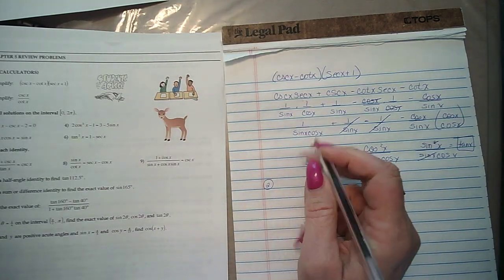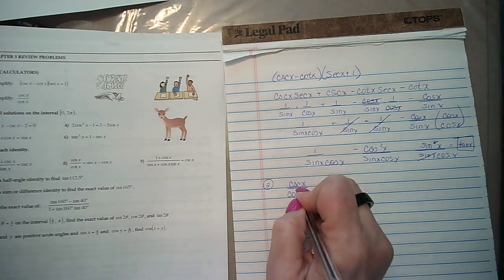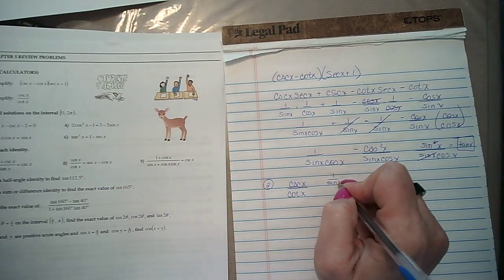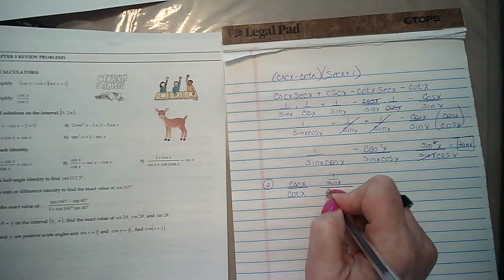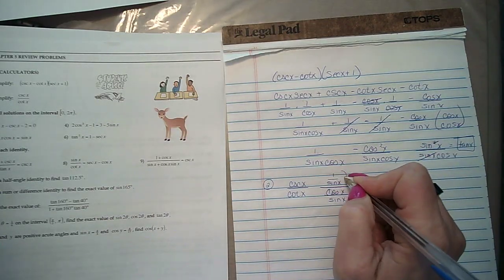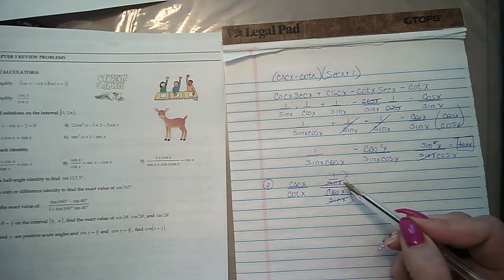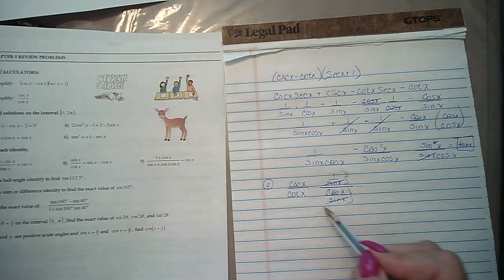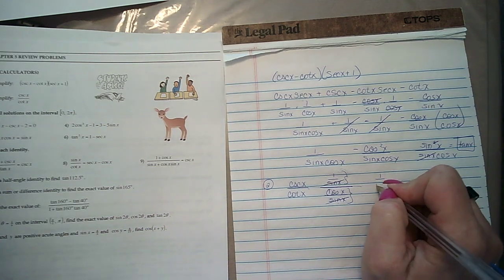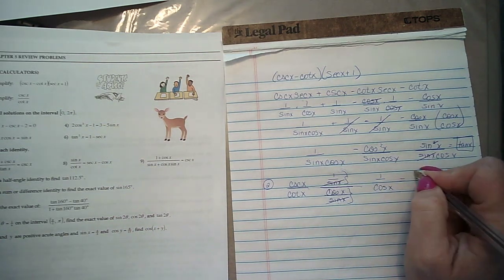Number 2 asks me to work on cosecant x over cotangent x. This is really 1 over sine x over cosine over sine. We've discussed this many times. When you have a fraction over fraction with the same denominator, they cancel out, because technically it's this divided by this, which is this, multiplied by the reciprocal. So I'm left with 1 over cosine x, which is secant x.